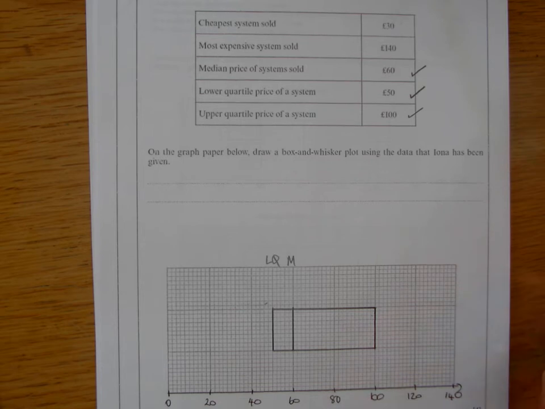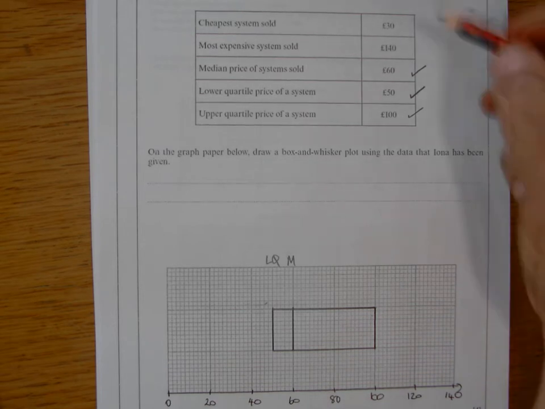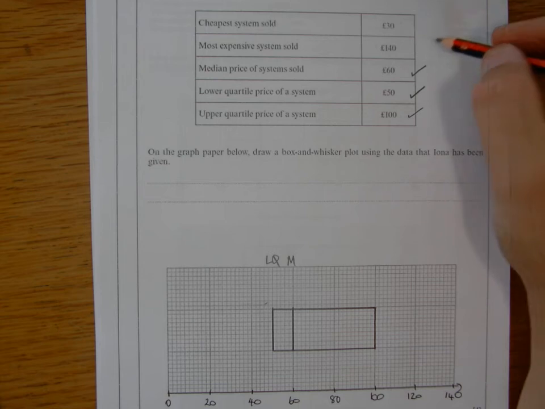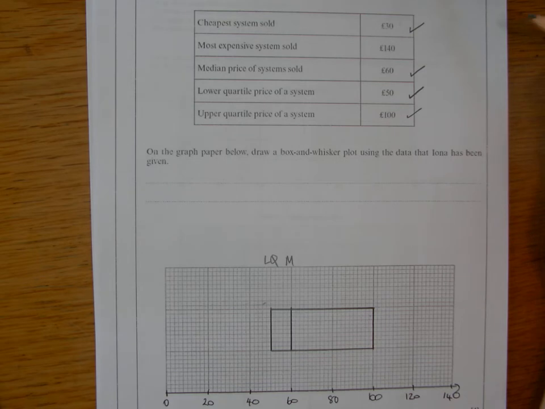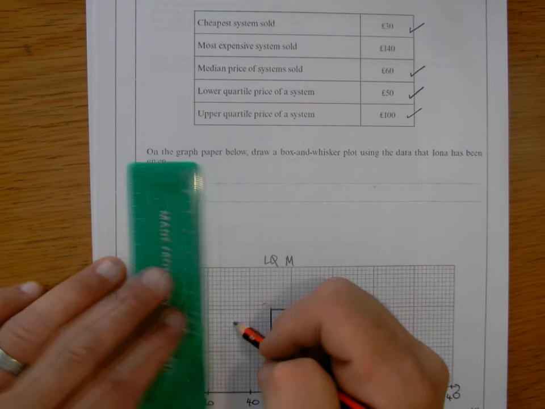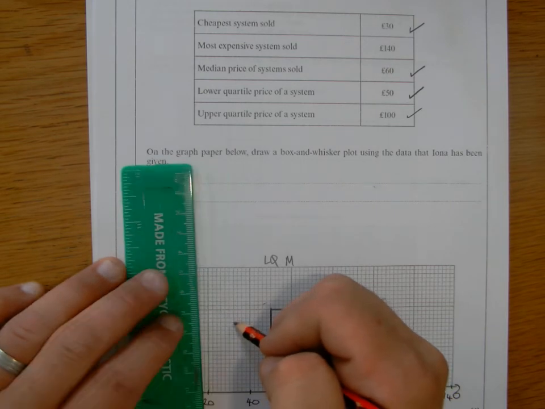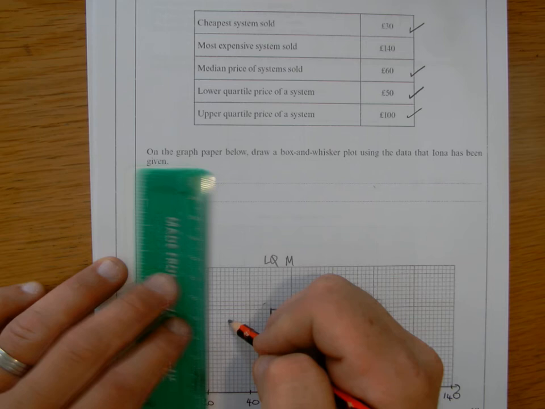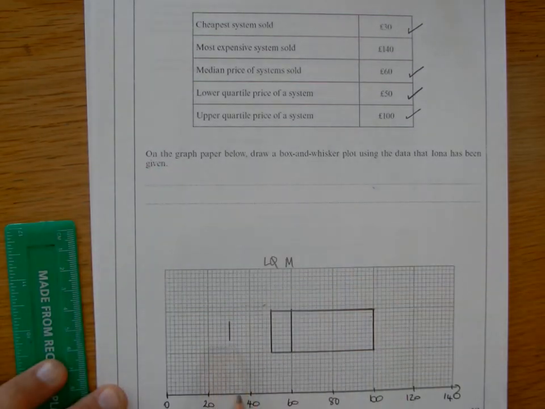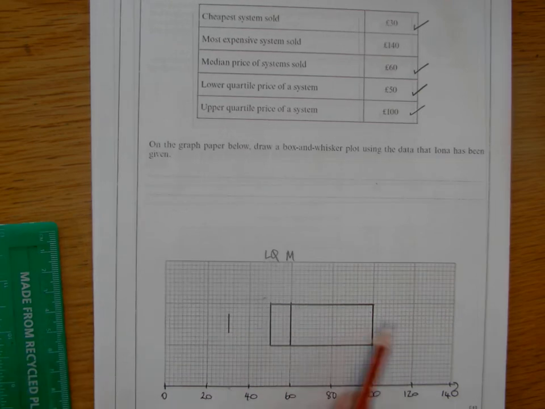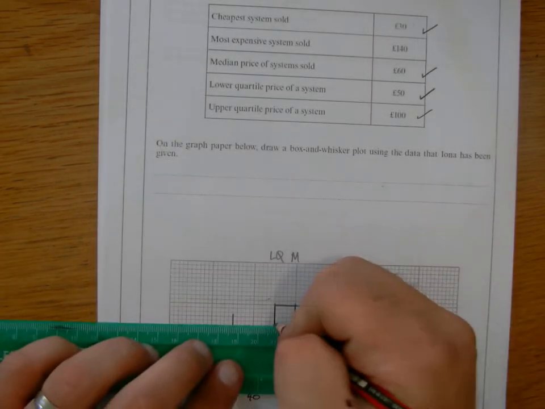Now there's our box, but we now need to create the whiskers, and we do that with the least and maximum, or the least and greatest value. You can see here the cheapest one is 30, so 30 will be our least. We identify where 30 is here, and you draw a line, but the line needs to be about half the size of the box line and centred with the box. I think I've got 30 right on my scale there. You join that up to create a whisker like that.